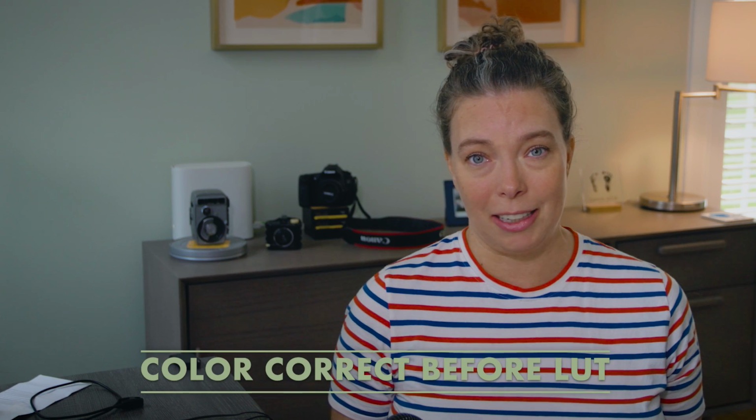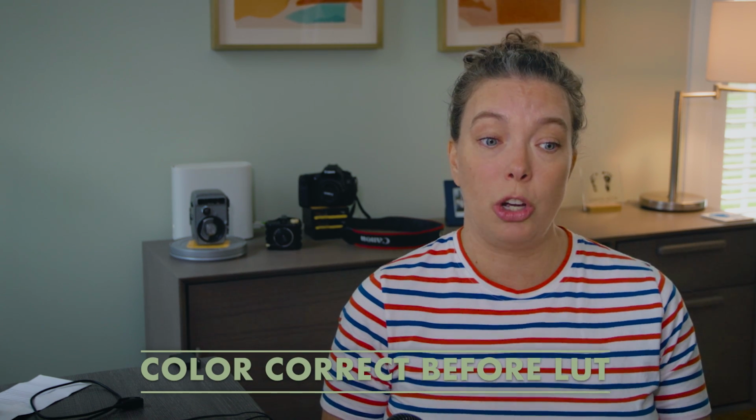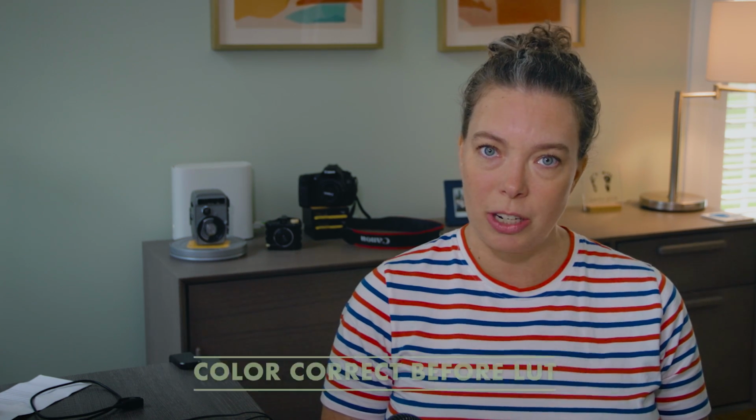You always need to color correct any piece of footage. Go through your steps for color correction to make sure that you have a good foundation. And then just a quick color grading tip is when you put that LUT on your footage, you probably want to bring the intensity of that LUT down in order to achieve the stylized look that you are in fact going for.